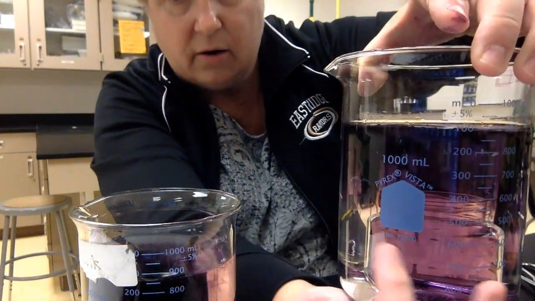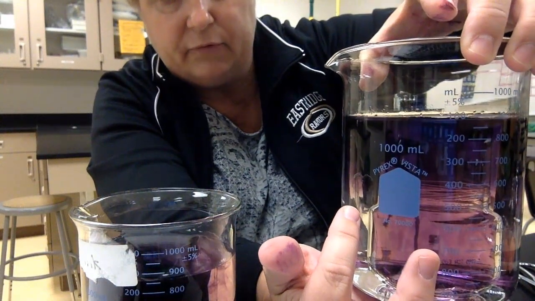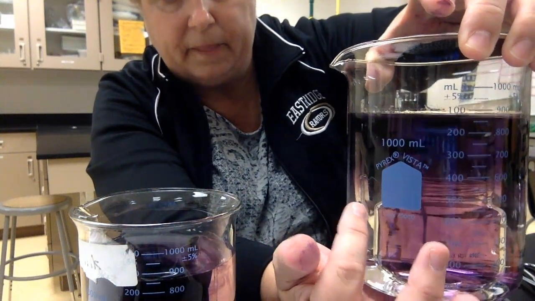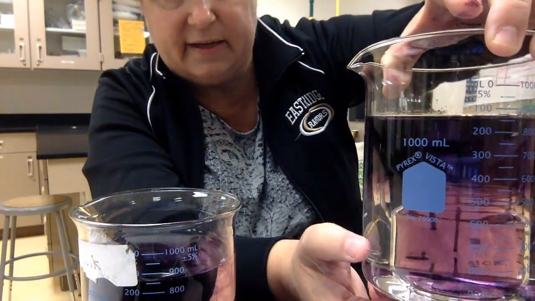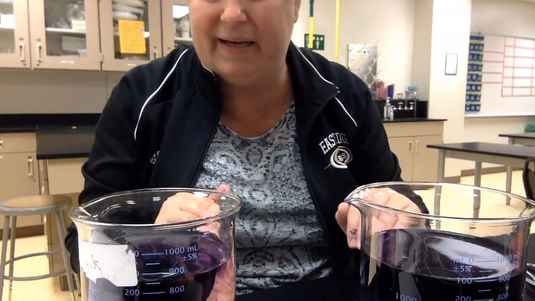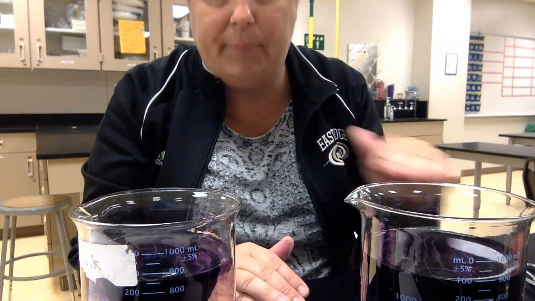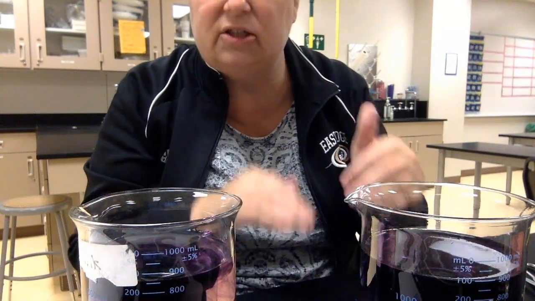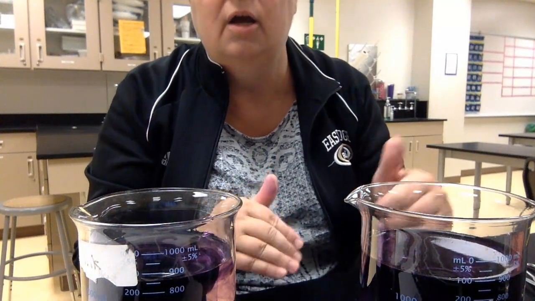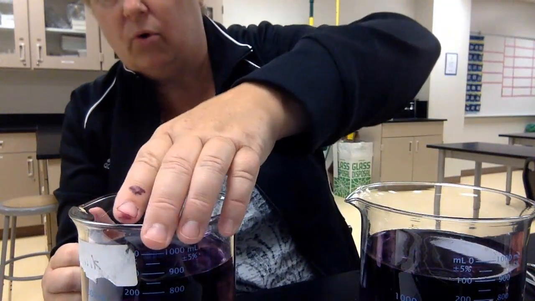Right here, right above the baby food jar is all the warm water. All the cold water is staying down below. It's not leaving and settling at the bottom of the outside beaker water, okay? It's not mixing. So the warm water is taking up space above the cold water, again showing us that cold water is more dense than warm water.